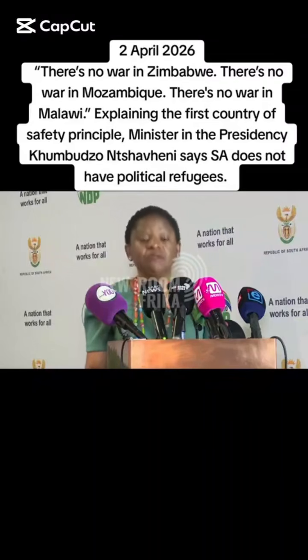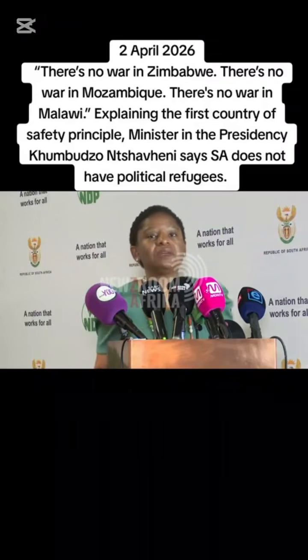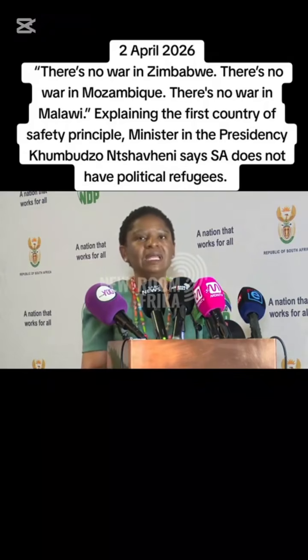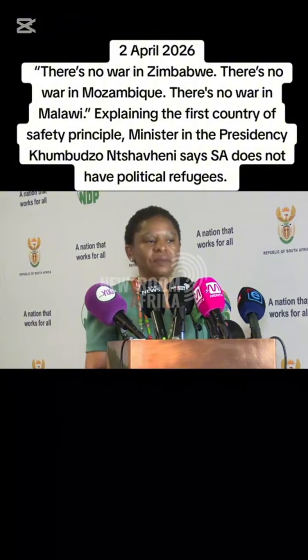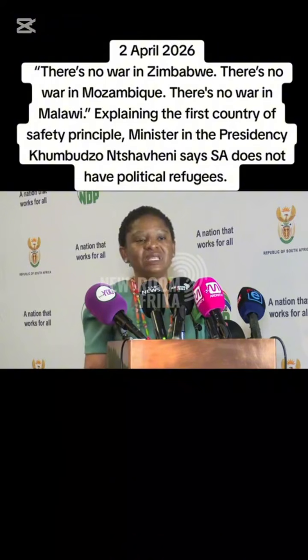Requested an explanation of the first country of safety principle. The first country of safety principle is guided by the UN, and that says in situations of conflict, people are allowed to move from their countries and go to the next country where there's no conflict and be given refugee status and be protected.